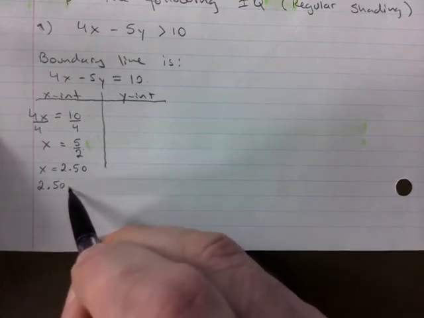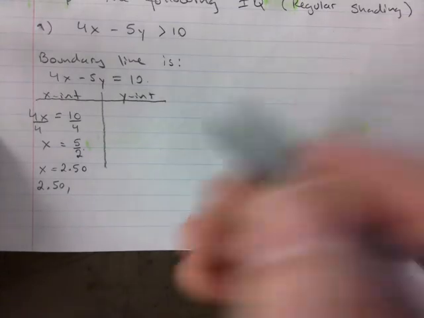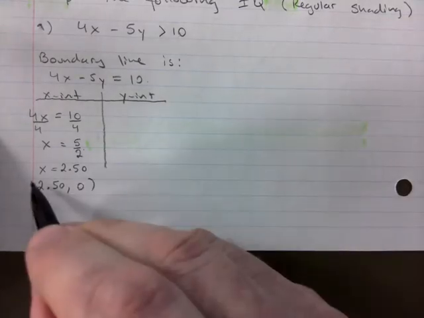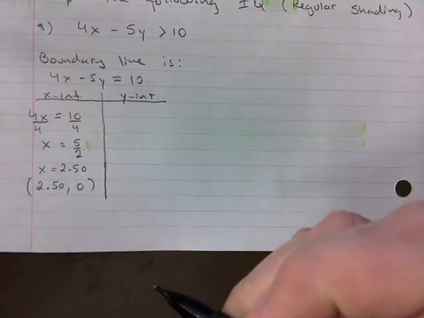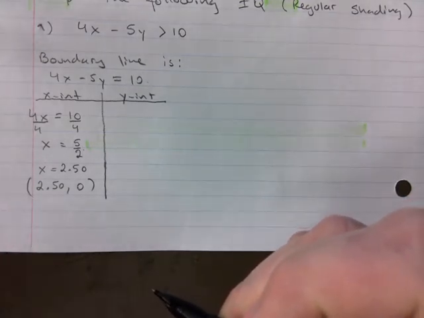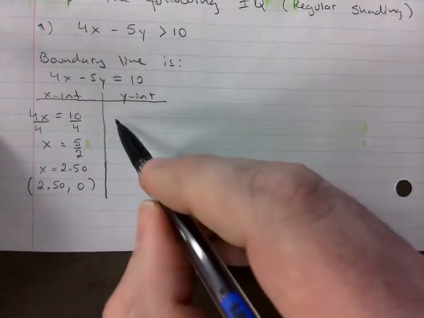So you just found a point. I don't know why I put the 0 there, folks. It's just 2.5, 2.50, same thing. You just found that intercept. And believe me, when you're graphing, intercepts are your friend because they help you figure out the scale. So x-intercept and y-intercept.